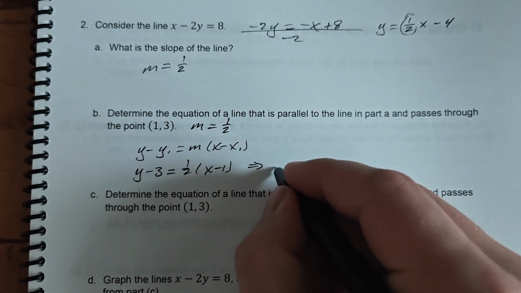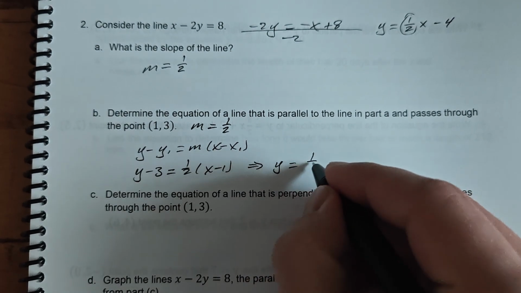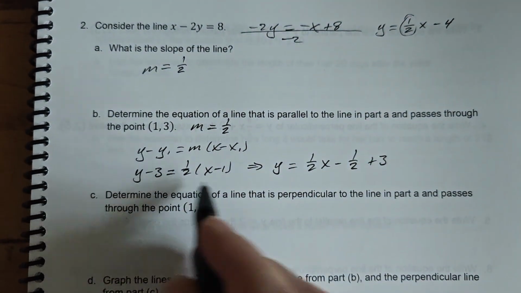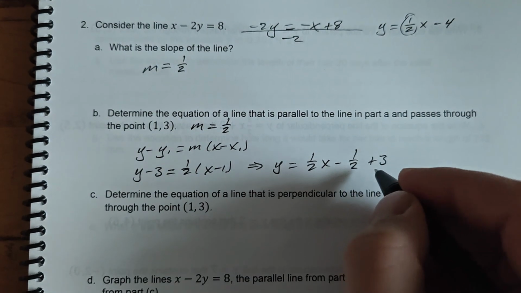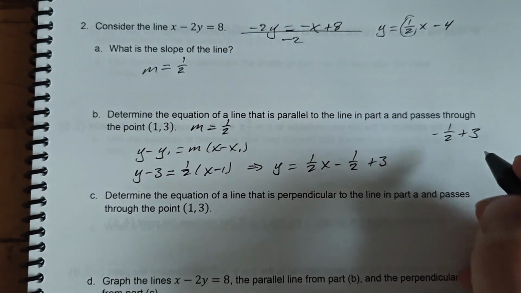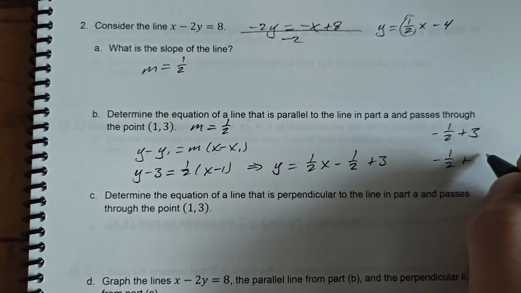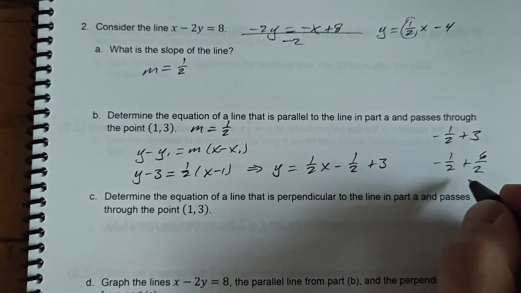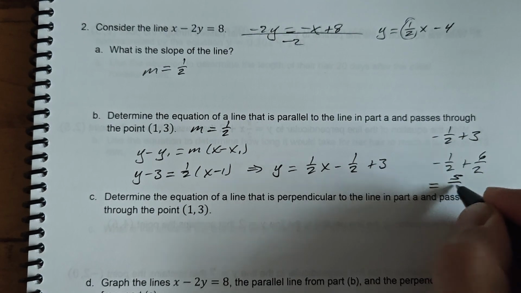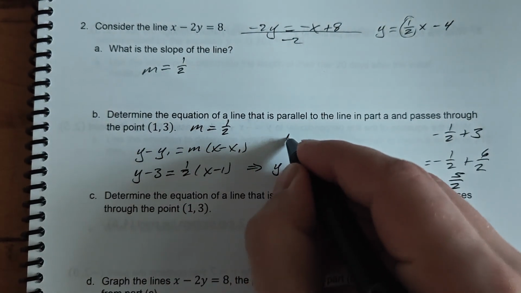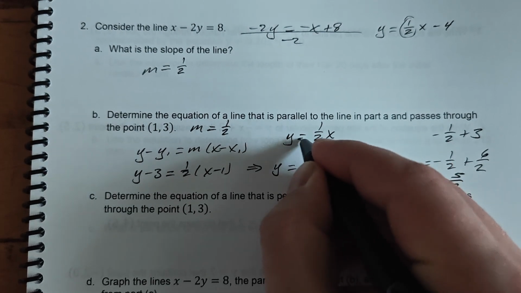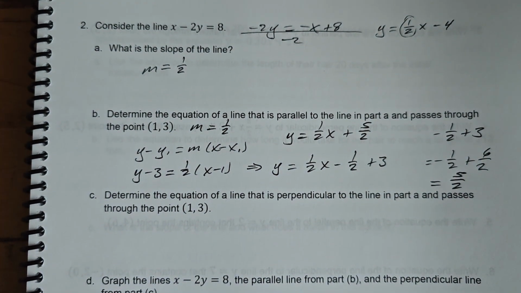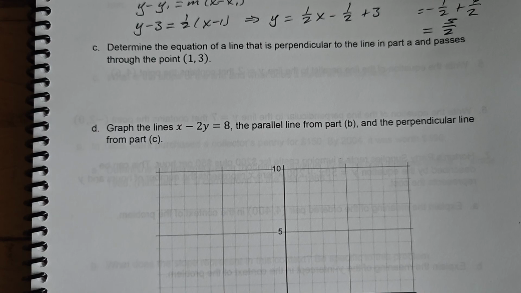Distribute that 1/2. We get y equals 1/2 x minus 1/2 plus 3, by adding the 3 over to the other side. Negative 1/2 plus 3. Get the common denominator, that's negative 1/2 plus 6/2, because 3 is 6 over 2. Negative 1 plus 6 is positive 5. So that's 5/2. That tells us that our equation is y equals 1/2 x, slope of 1/2, plus 5/2, intercept of 5/2.